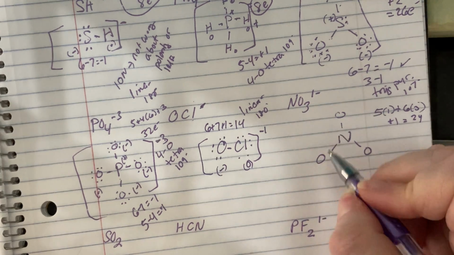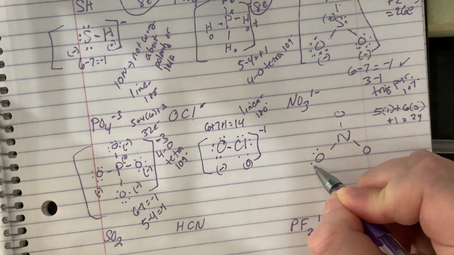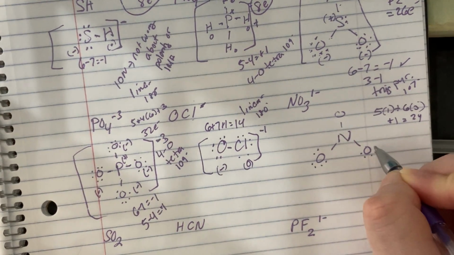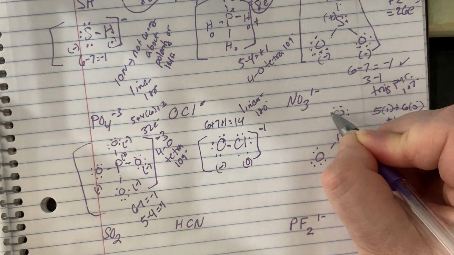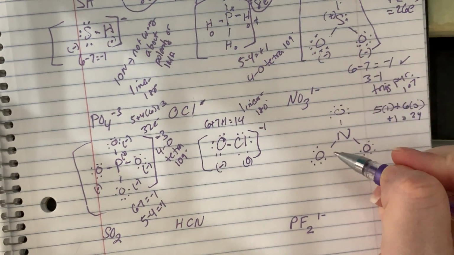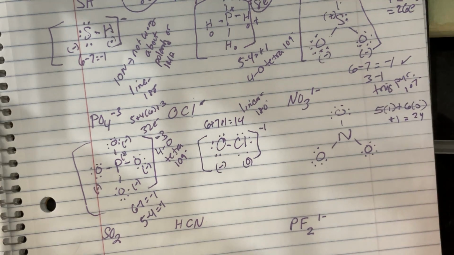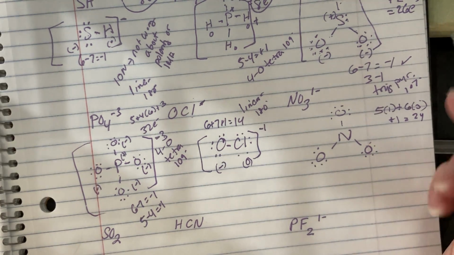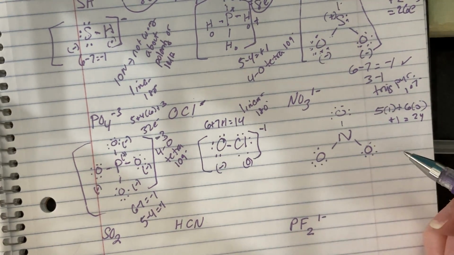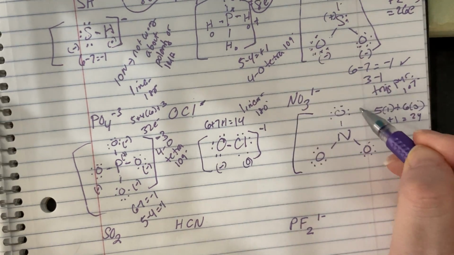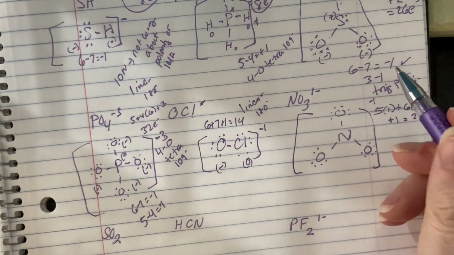Okay, I know I can just put all of that around as single bonds. Okay. Bracket that, -1.